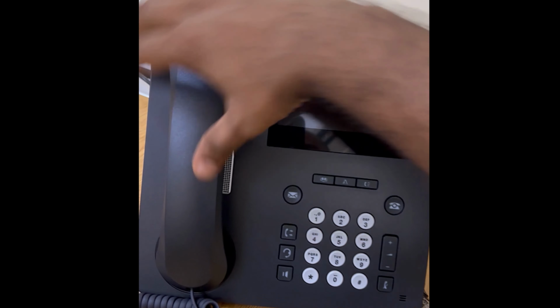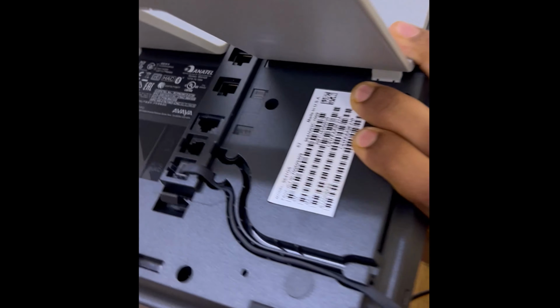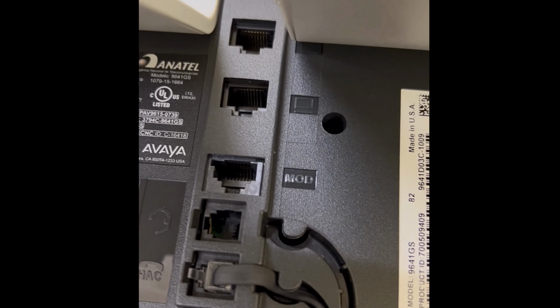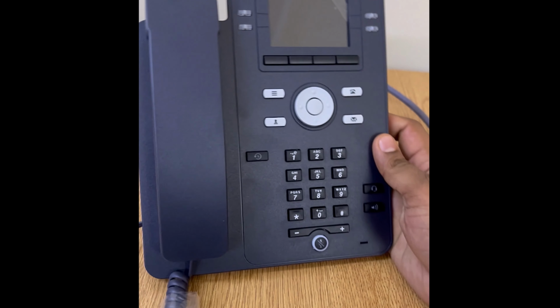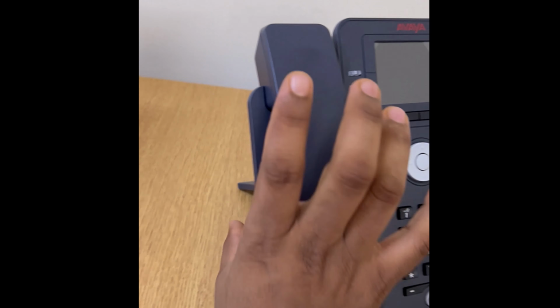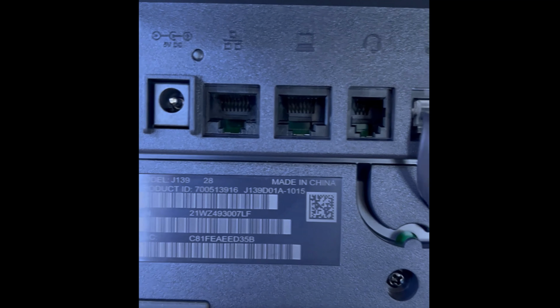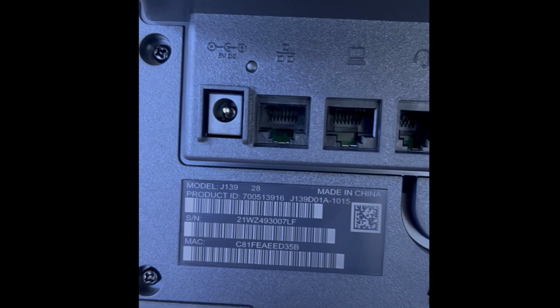So these are the phones. This is the 961GS model. It has a telephone line and a network port as well. If you want to connect to the network, you can use the second port, and one is in line. This is the second model, the J139. This is the model number, and there is also a network port and PC ports.